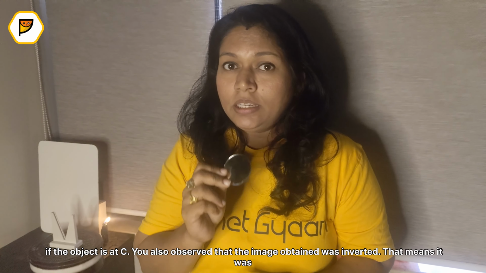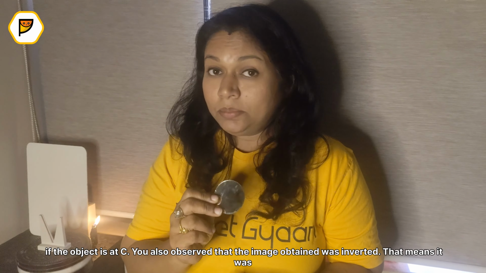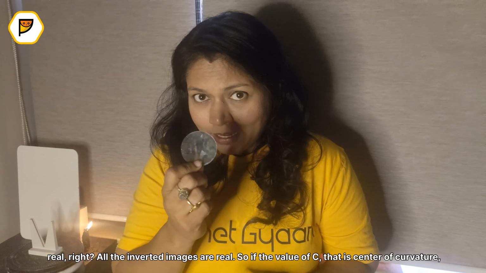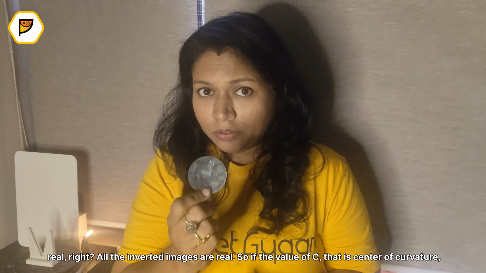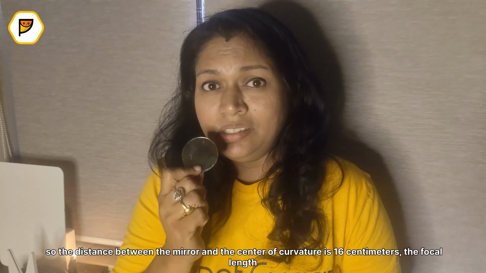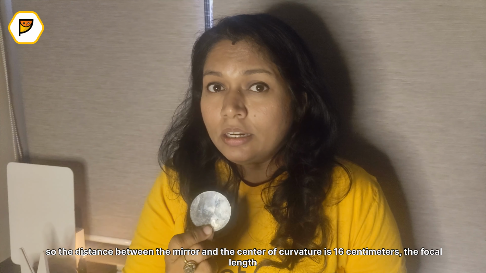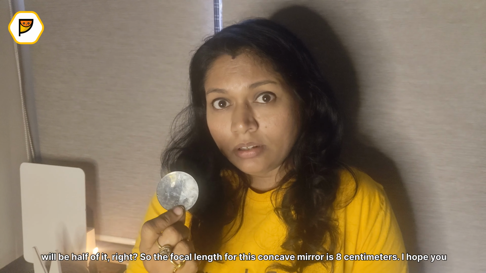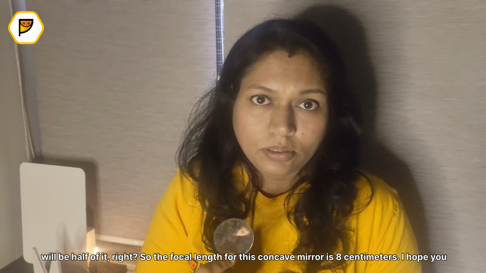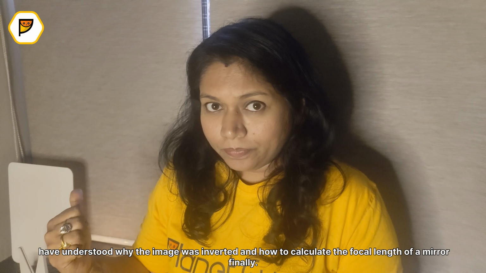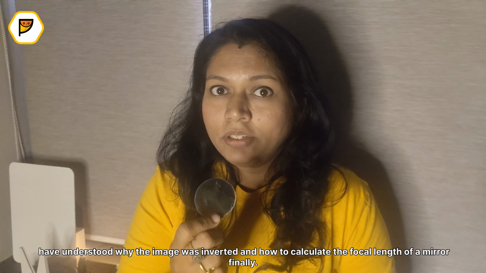You also observed that the image obtained was inverted. That means it was real, right? All the inverted images are real. So if the value of C, that is center of curvature, so the distance between the mirror and the center of curvature is 16 centimeters, the focal length will be half of it, right? So the focal length for this concave mirror is 8 centimeters. I hope you have understood why the image was inverted and how to calculate the focal length of a mirror.